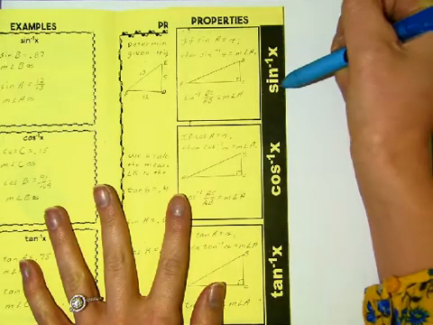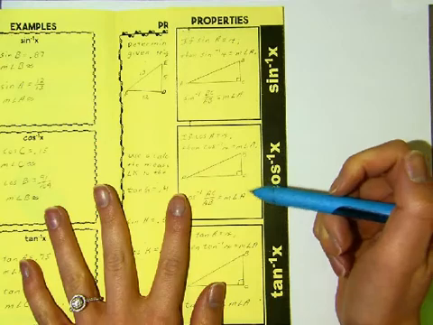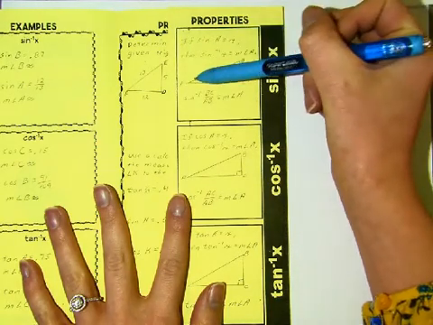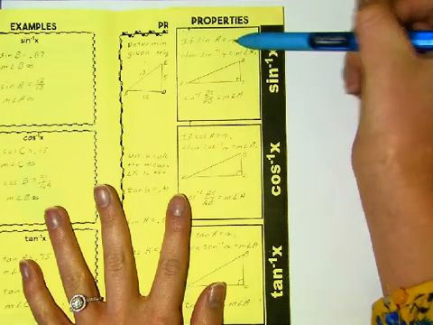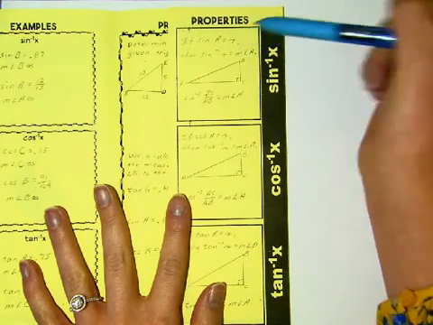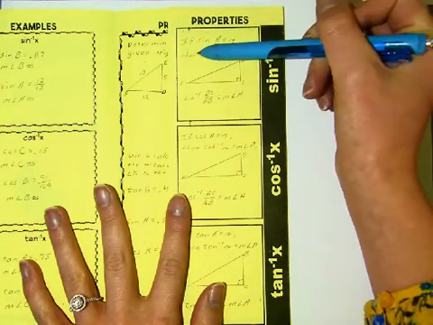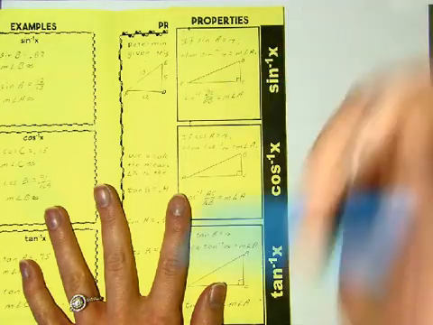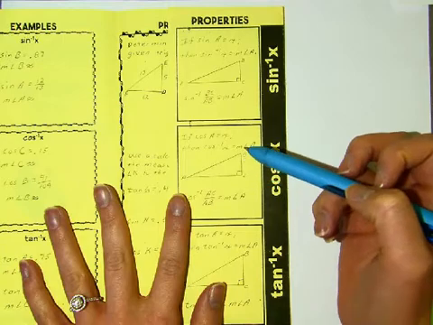So we call this sine inverse of x, and this tells us that if sine of this angle A equals some value that we call x, then sine inverse of x equals this angle A. So what exactly is this telling us?